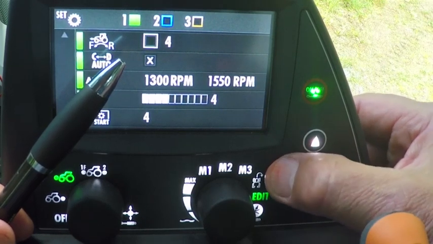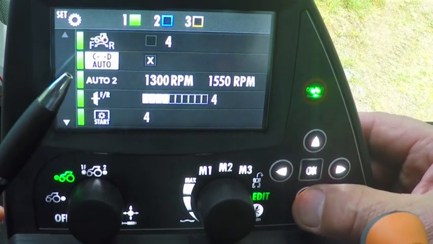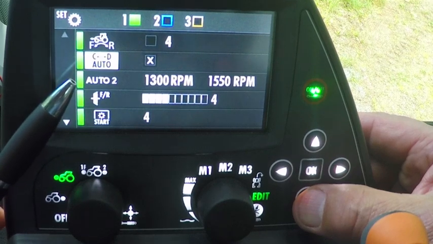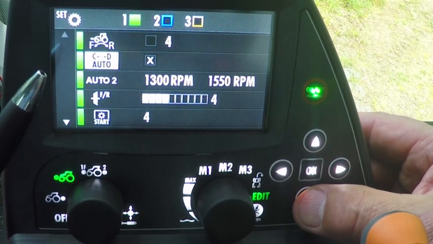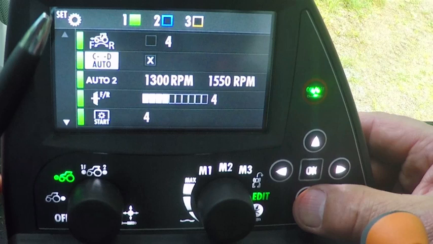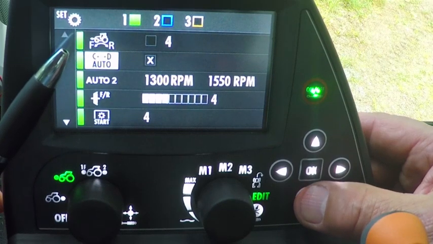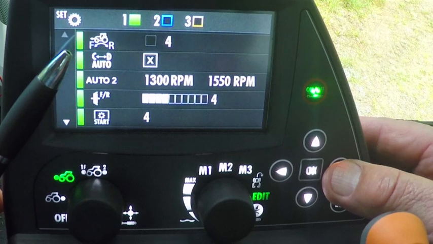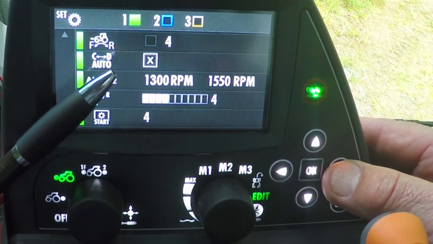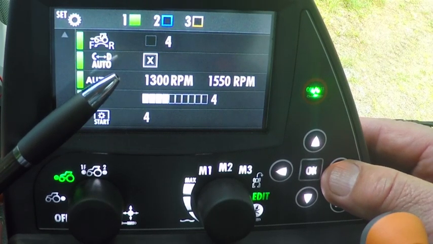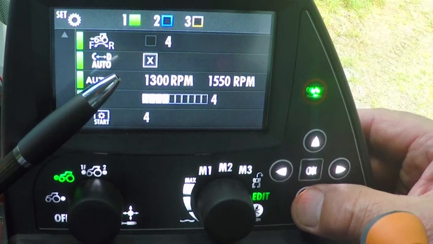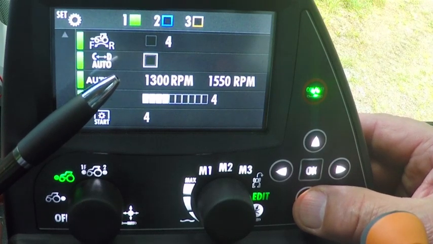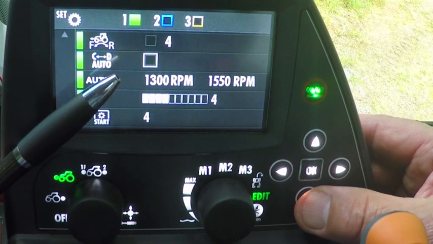Then to the next point, this transmission has 4 speed ranges, A, B, C and D. When this setting is activated, the tractor automatically changes between C and D range. If there is an X in the box, then C and D automatic is activated. If you remove the X from the box, then speed ranges for C and D will need to be done with the gear lever plus or minus buttons.